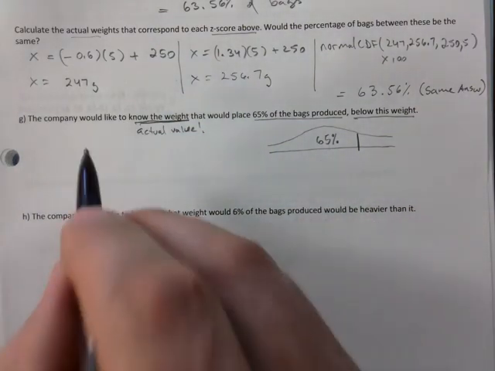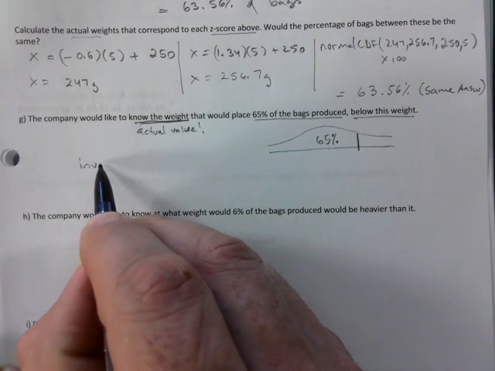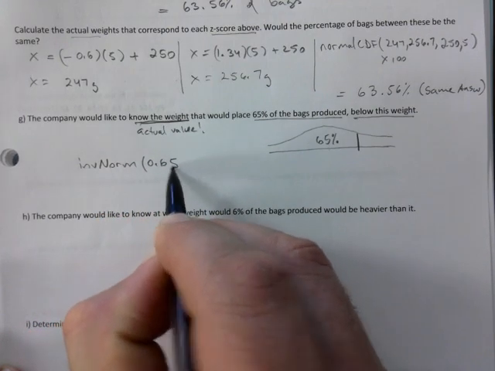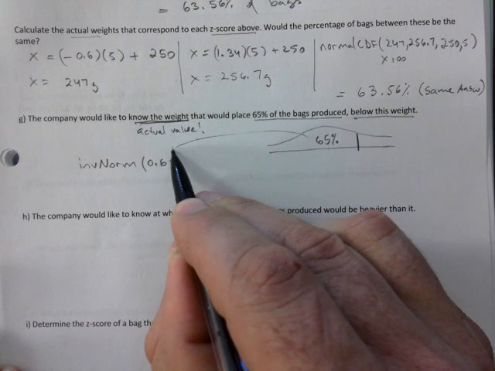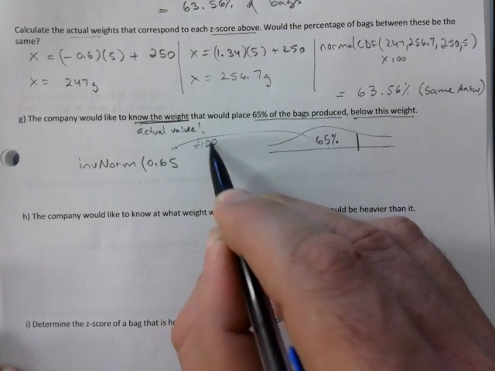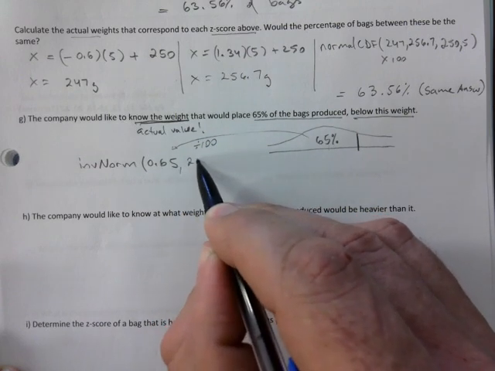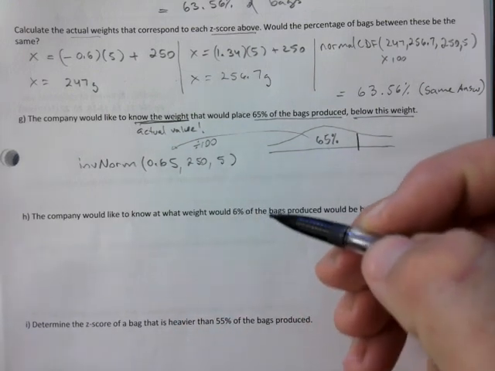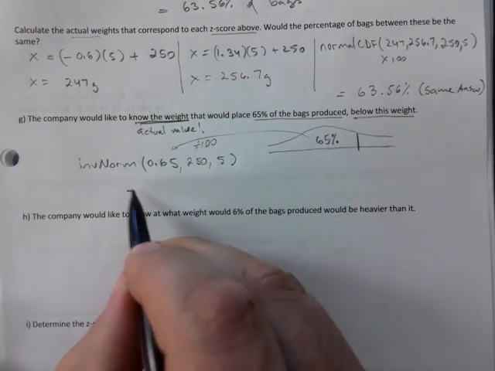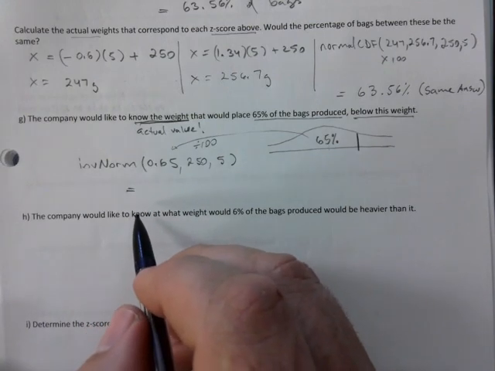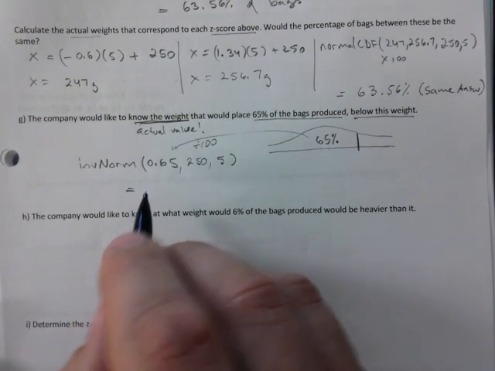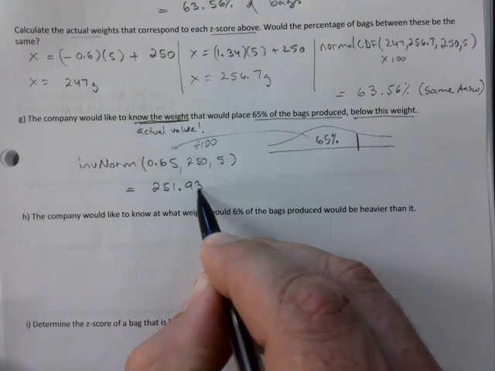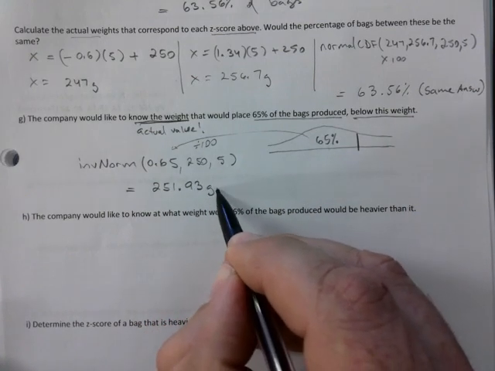So we would have to use inverse norm, 0.65, right? Turn this, divide it by 100, and then turn that into a decimal, followed by 250 and 5. And you get 251.93 grams.